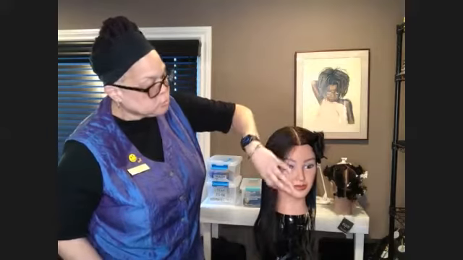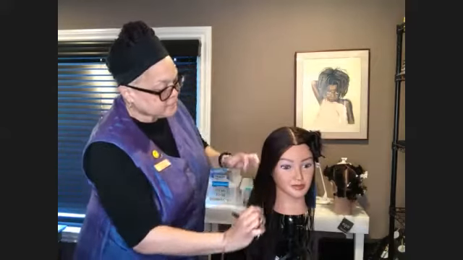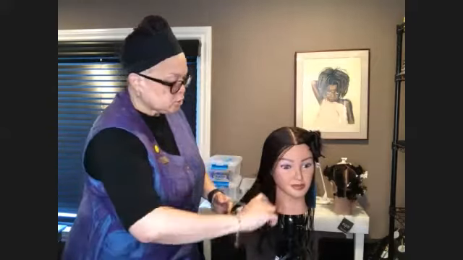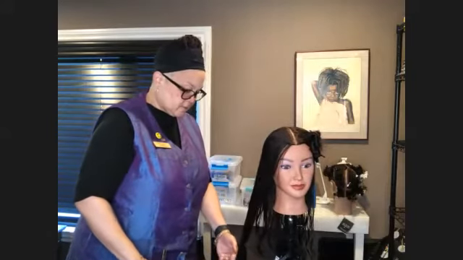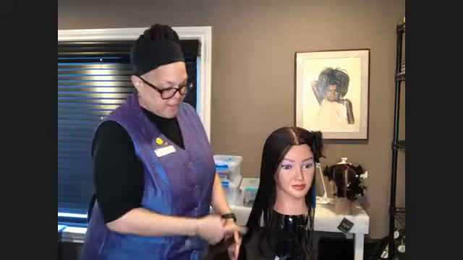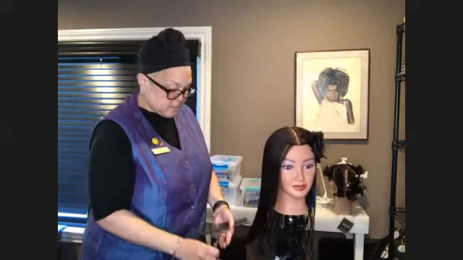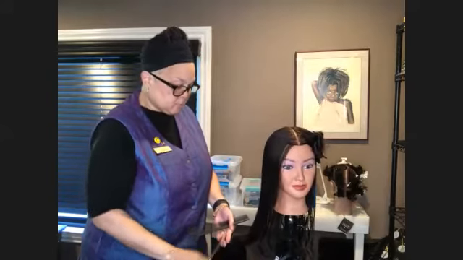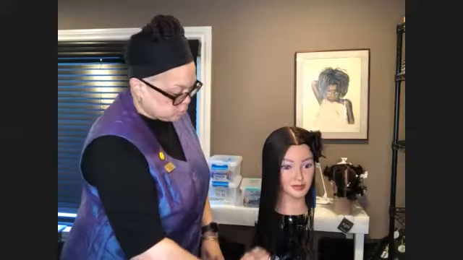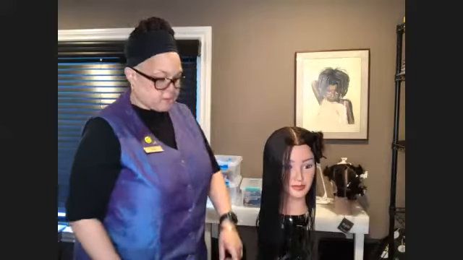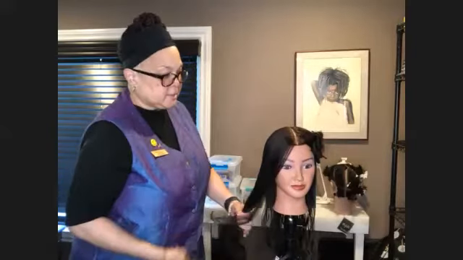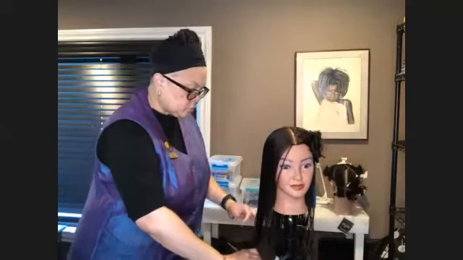So if you don't direct this hair back a little bit, like I do, it's going to get short on you, okay? So you want to direct this back a little bit, and then cut. Otherwise, when you go to blow dry it, like we're going to do afterwards, you're going to see that hair is shorter, okay? So direct back.